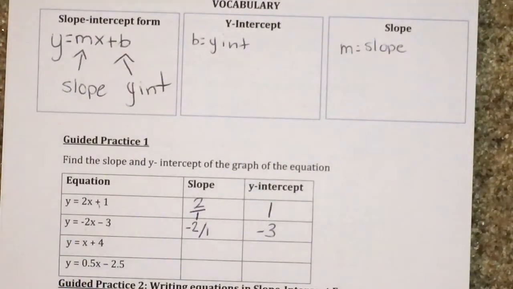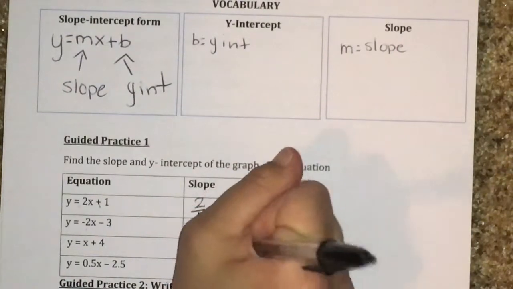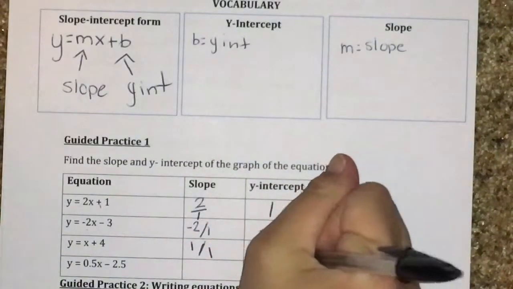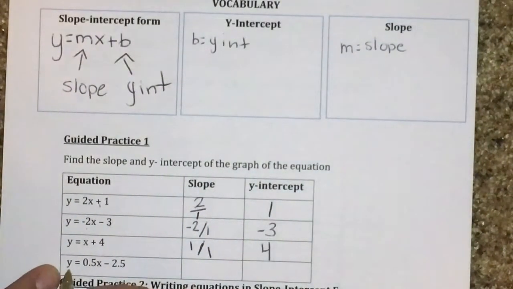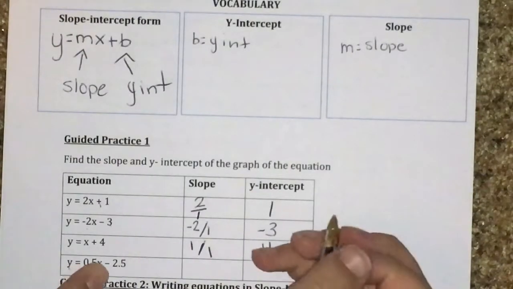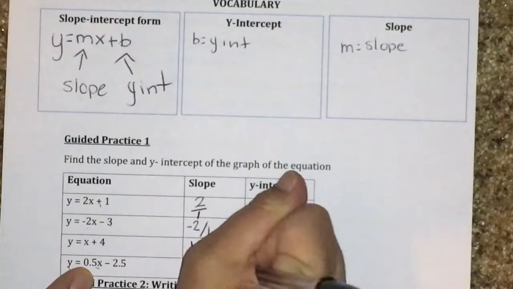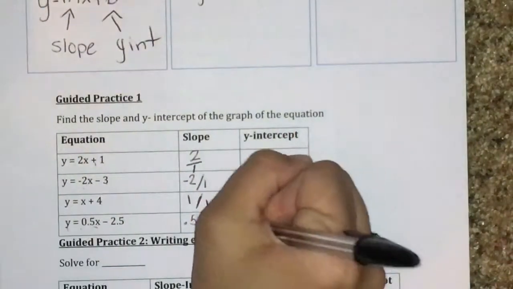Y equals x plus 4. Well, if there's no number in front of the x, that means that it's going to be a 1 over 1. The y-intercept is 4. Then here, we have y is equal to 0.5x. Well, in this case, you could write 0.5 as your slope, but you should also know that 0.5 as a fraction is 1/2.